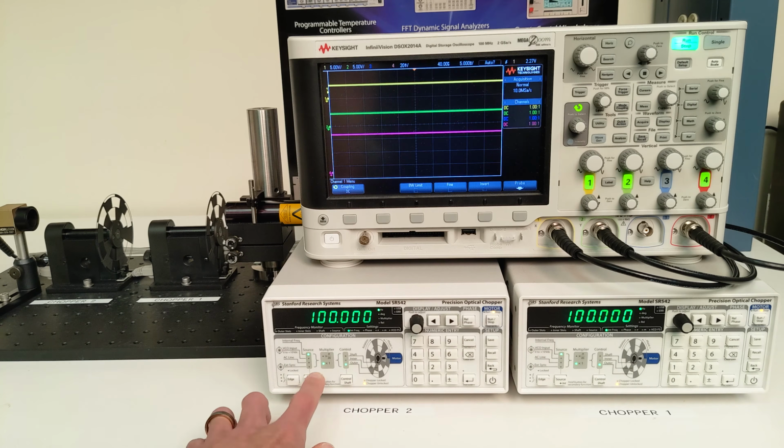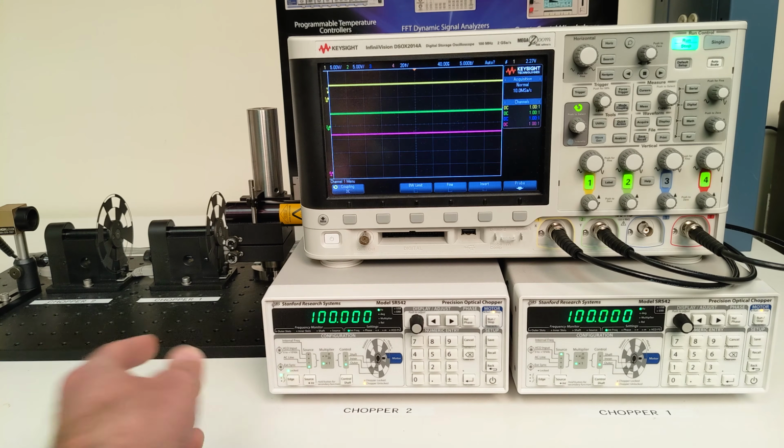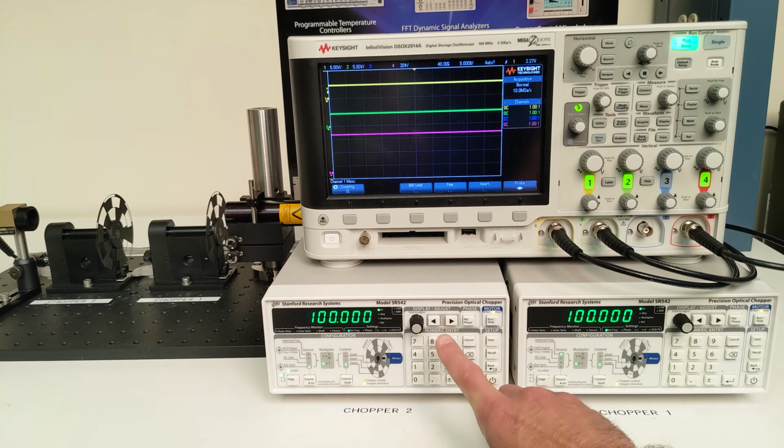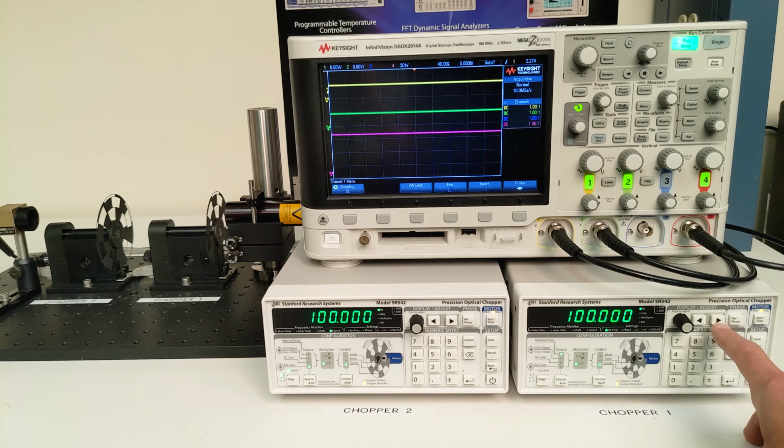I'll go ahead and configure chopper 2's source to external sync, and we see that it immediately indicates locked to the chopper 1 source output. In fact, if I monitor the source frequency on chopper 2 and change the internal frequency on chopper 1, we see chopper 2's PLL quickly come back into frequency and phase lock.